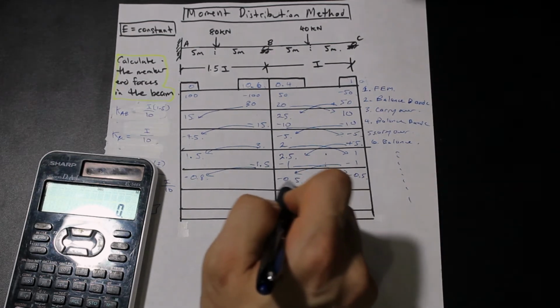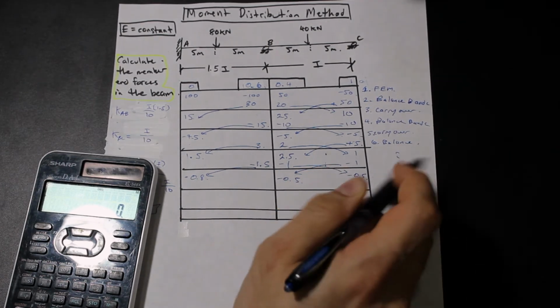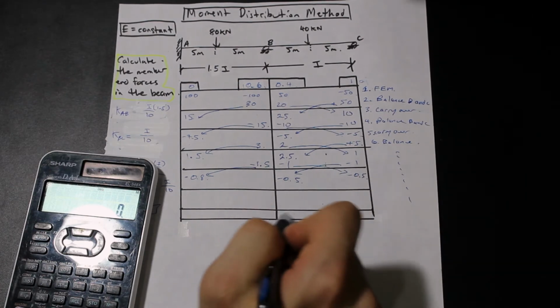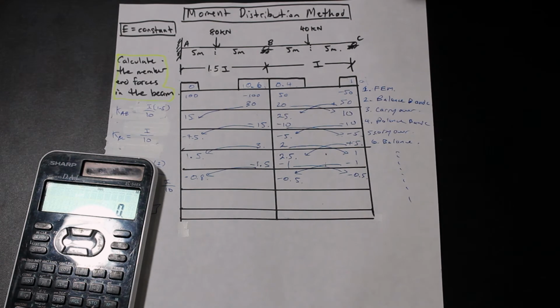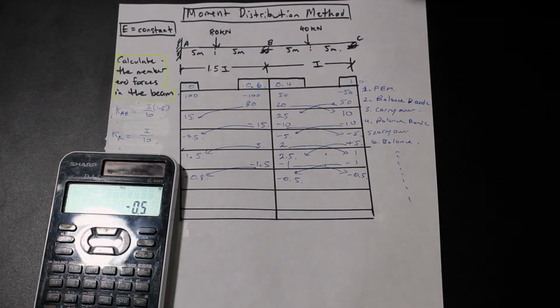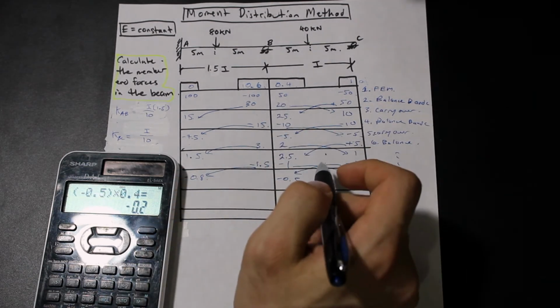And now, as you can see, our numbers are getting very small at the balanced joints. They're getting very, very small. They're not really contributing to the end value that much. So, like I said before, ask your professor. We're going to do maybe 1 or 2 more, just so you can kind of see what to do here, and then we'll stop. Okay, so that's 0.2.